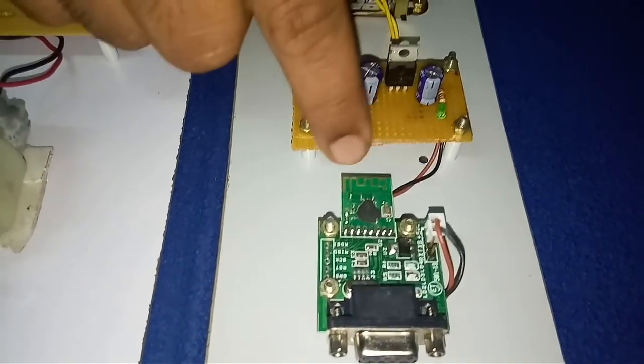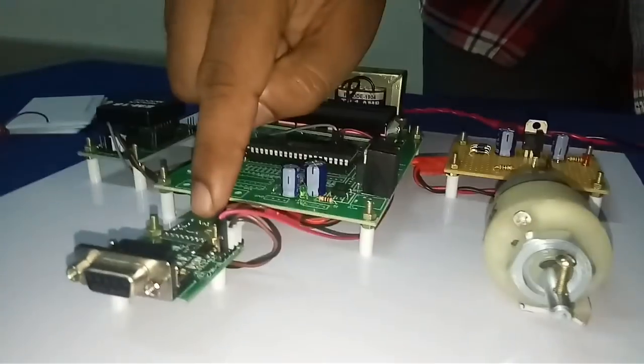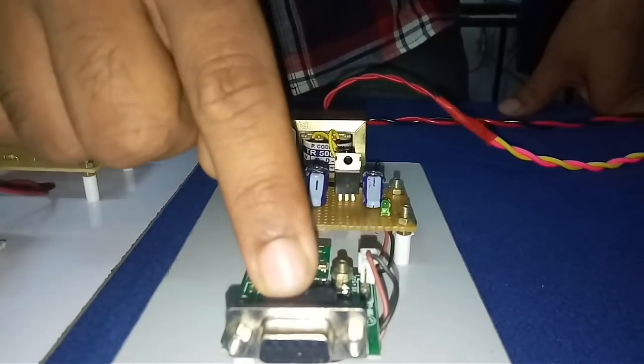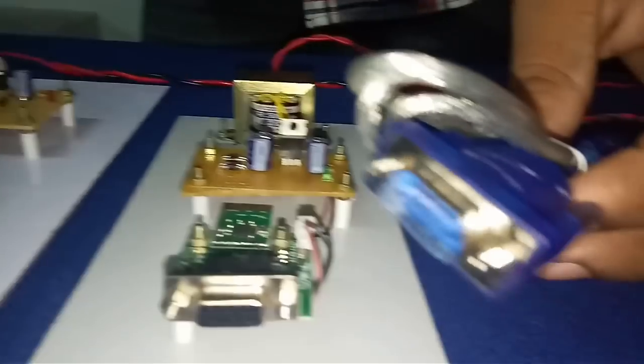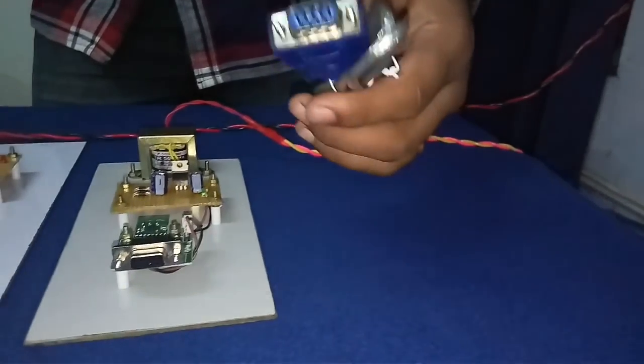As I already said, it is a CC2500 chip. It receives the data from the transmitter and the receiver, and it is transmitted through the cable. By using the portable cable, we are able to see the data on the computer or any other electronic devices.